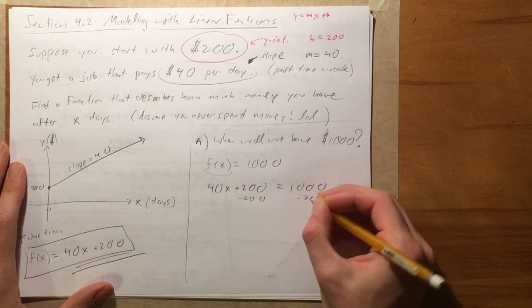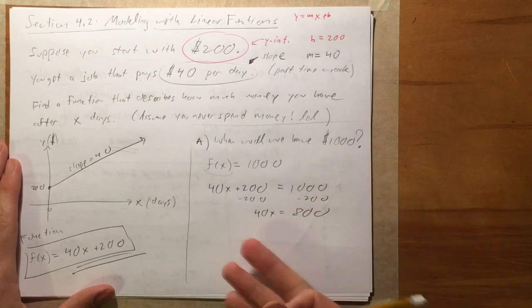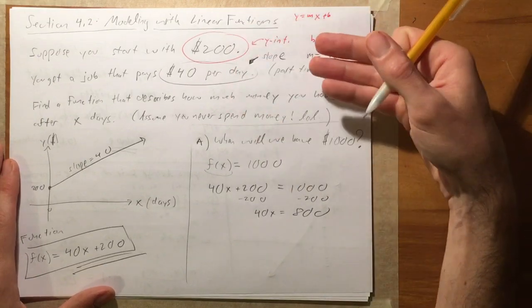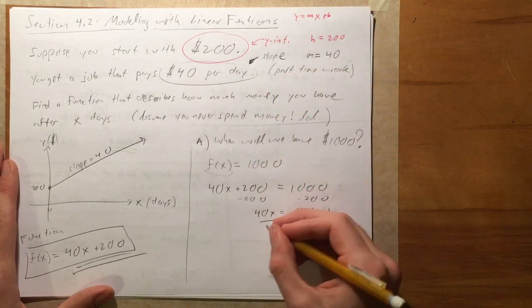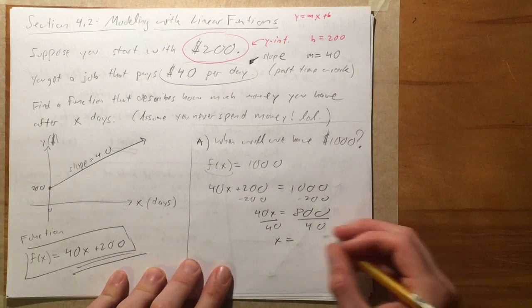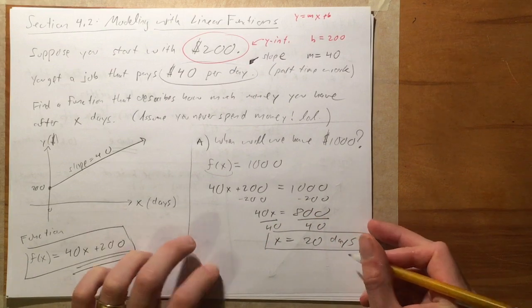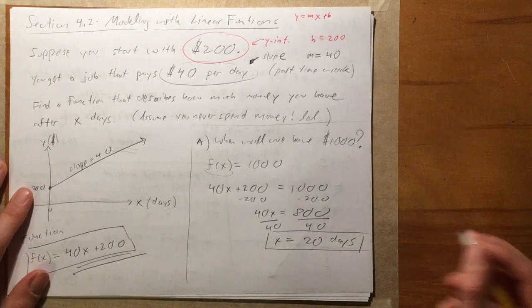So now we get 40x equals 800. And we're doing exactly the same math that we were doing in our head earlier when I said, hey, you've got to make $800, so $40 a day, divide the 800 by 40. That's literally exactly what we're doing right now. And we get the answer, which is 20 days. So in 20 days, assuming we don't spend any money, which is silly, if we're making $40 a day, then we will have $1,000 after 20 days of work. 20 work days, you know.